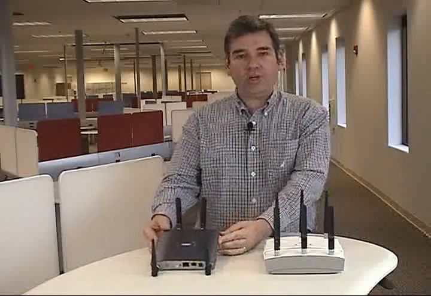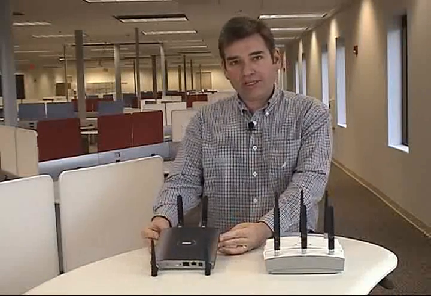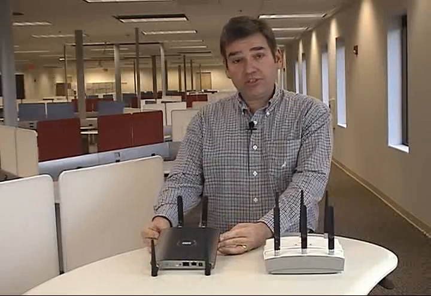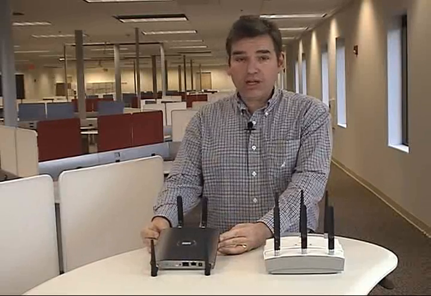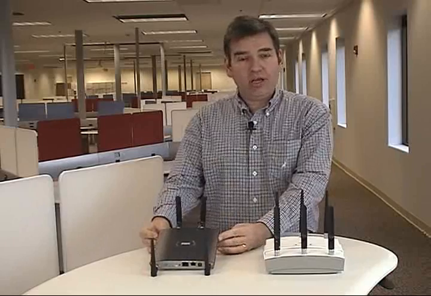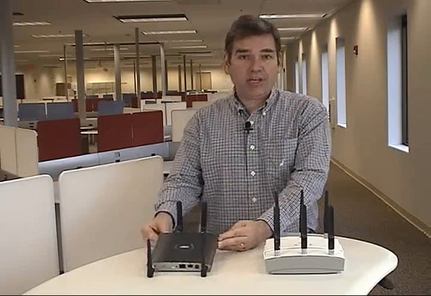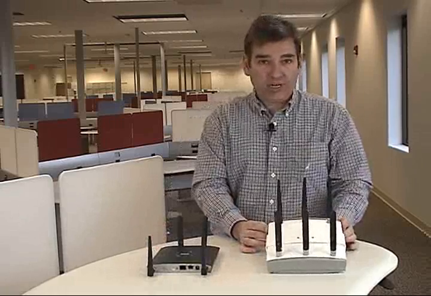So let's step over here and look at the AP1250 and 1240 and discuss the differences between these two access points. Here we are with the two access points we're going to be testing today. The AP1240 has 4 antennas, 2 for each band. It uses diversity, which means that only one antenna is transmitting or receiving at a time for each band. We'll compare that to the AP1250, which you'll notice has 6 antennas, 3 for each band.